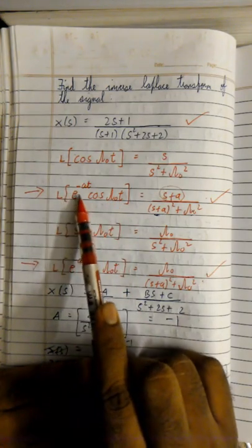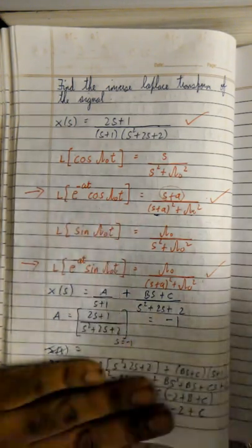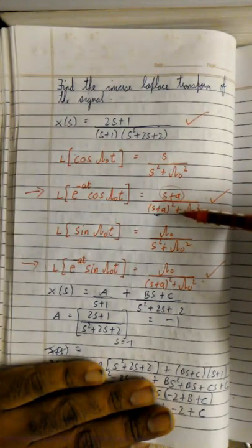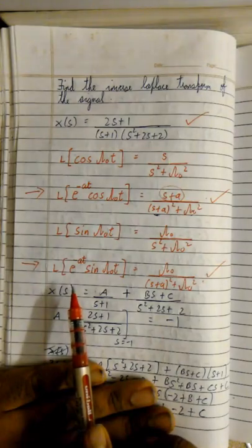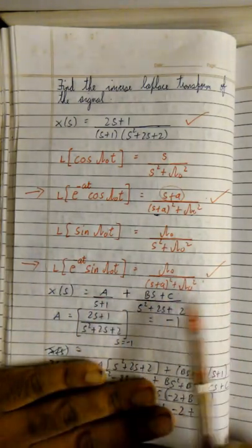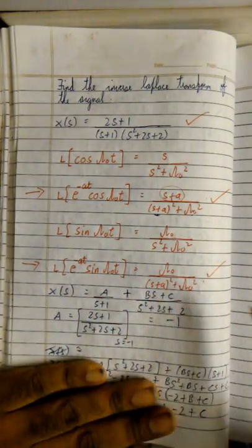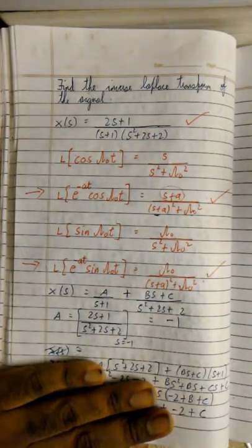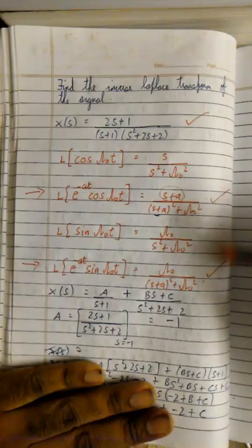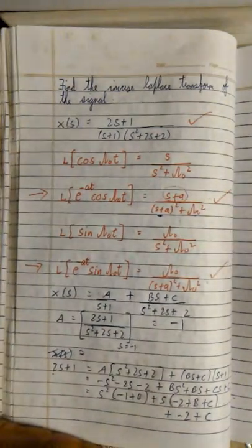The Laplace transform of e raised to minus at cos h ohm 0 t is nothing but s plus a by s plus a the whole square minus ohm 0 square. Likewise, the Laplace transform of e raised to minus at sin h ohm 0 t is nothing but ohm 0 by s plus a the whole square minus ohm 0 square. Those two equations also you should remember. If you can remember them, then you can solve these kinds of questions using these equations, which will take less time.